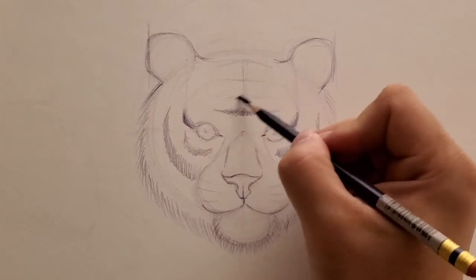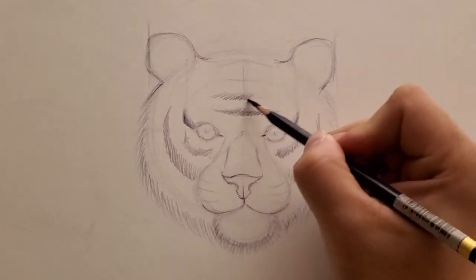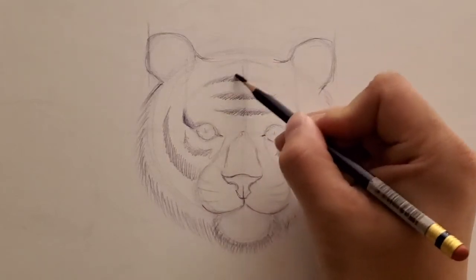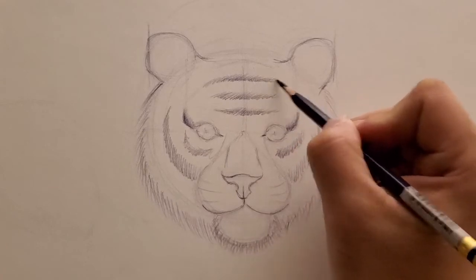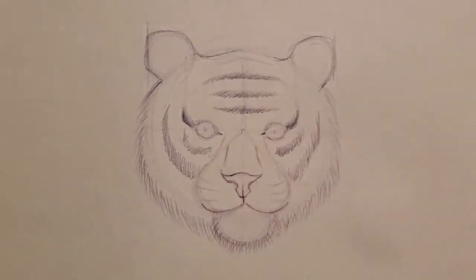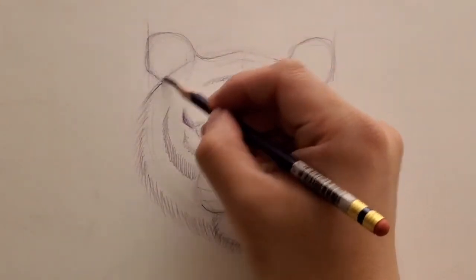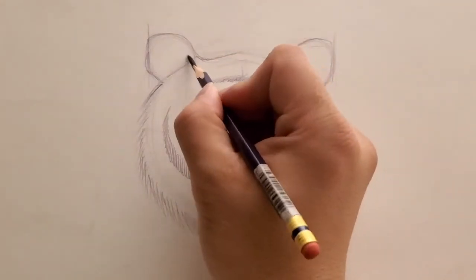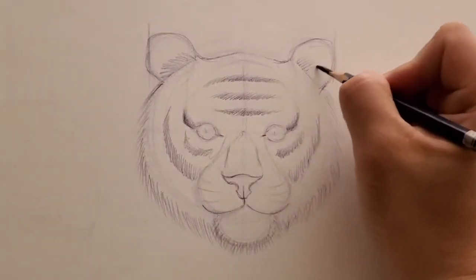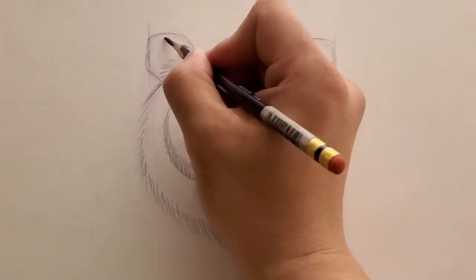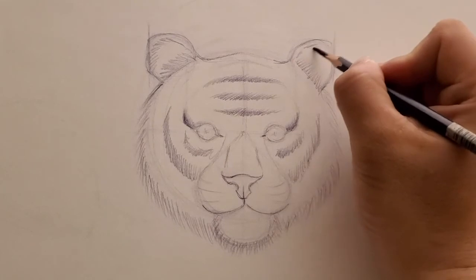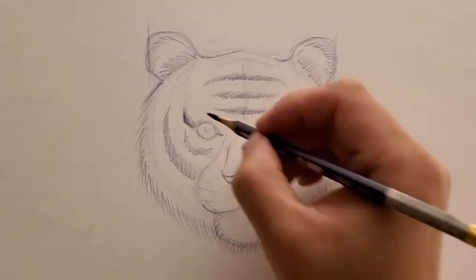We're almost done. And then we're going to go in, we draw a line, right? And we could draw, because tigers have fur in their ears too. And you could go up here and draw some more. All right.